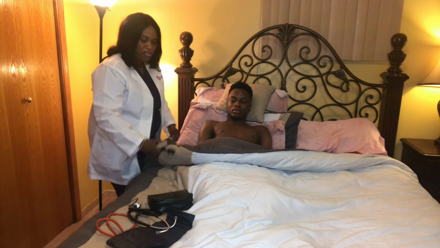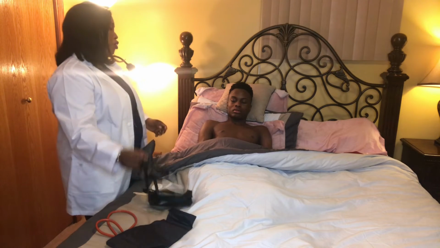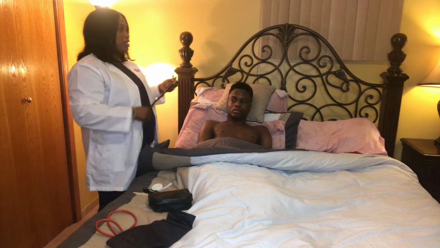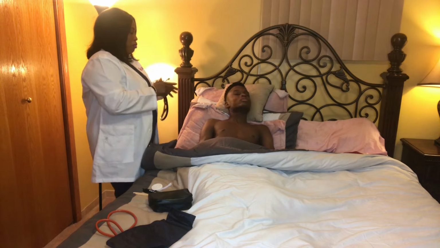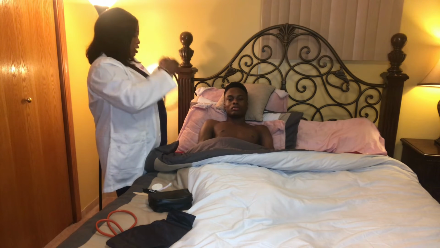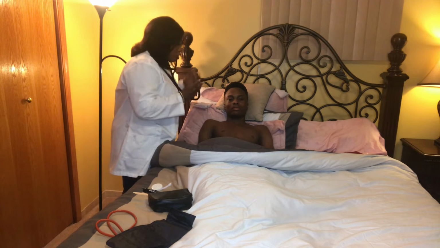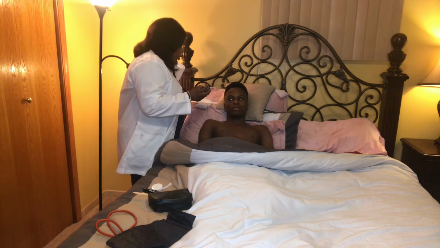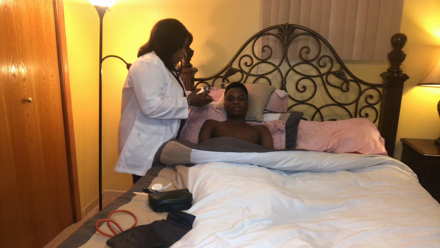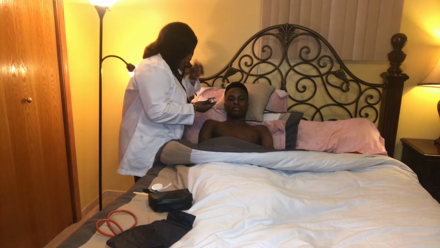Now that I've palpated, I'm going to auscultate the carotid pulse. I'm going to use the diaphragm, and also the bell of my stethoscope.